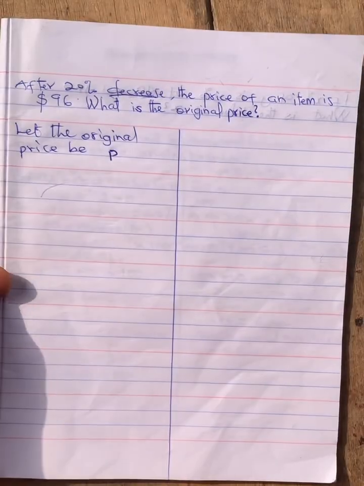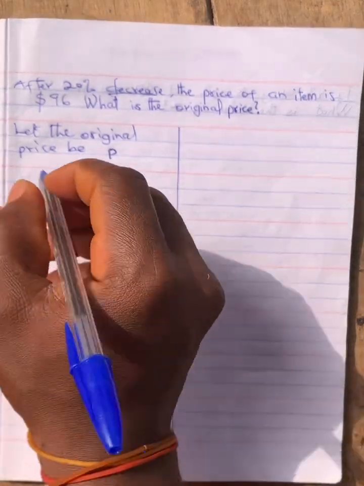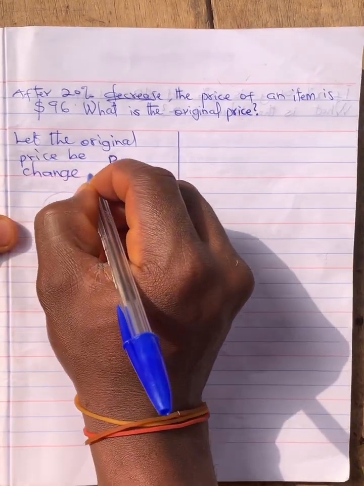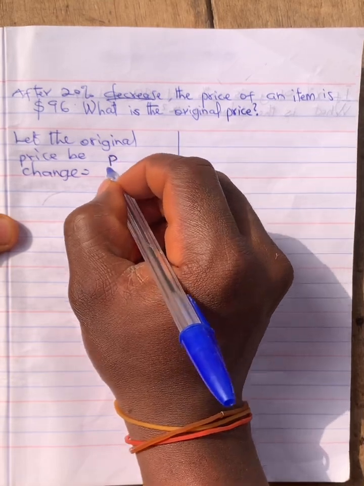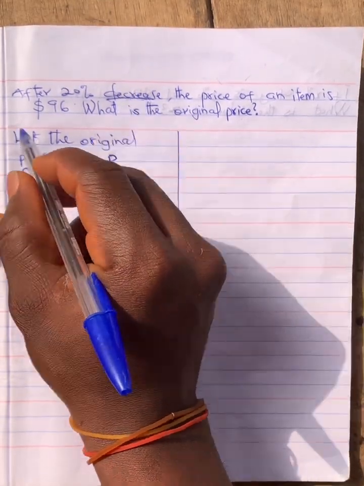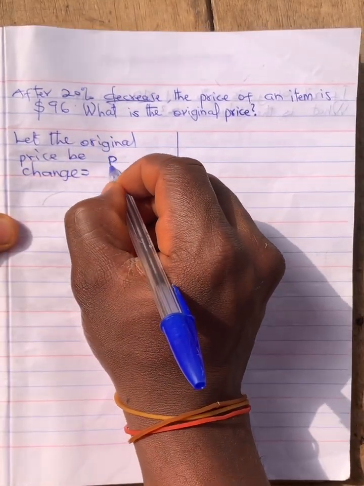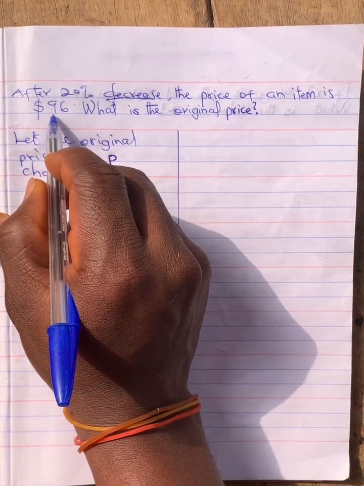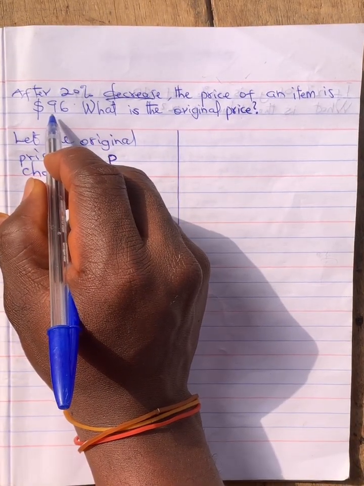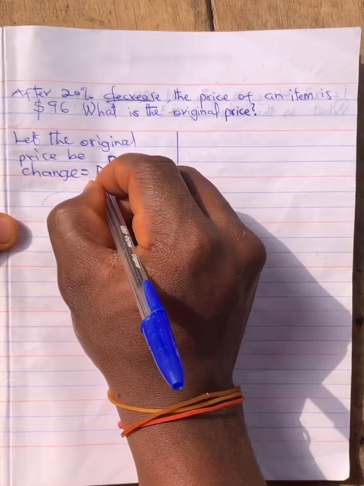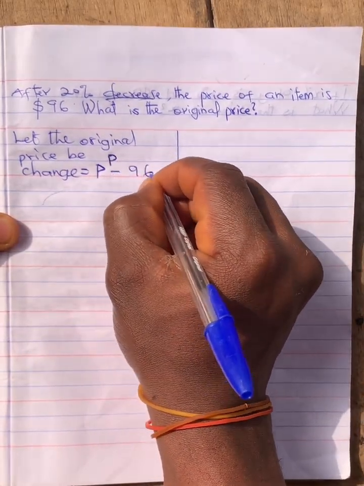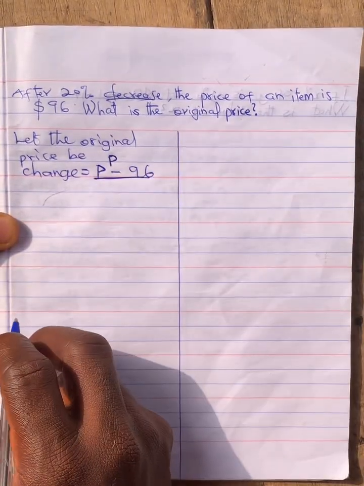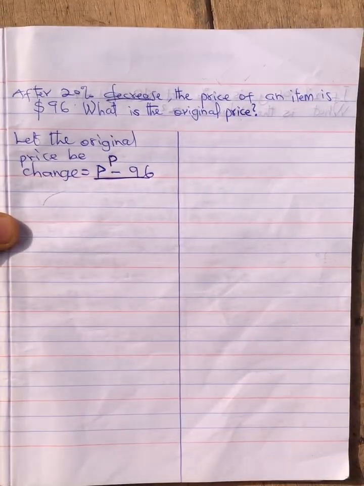Now, since we want a change, the change equals, it decreased, so P is greater than $96. So P minus 96. We don't want a negative number. So P minus 96. We want just the change.